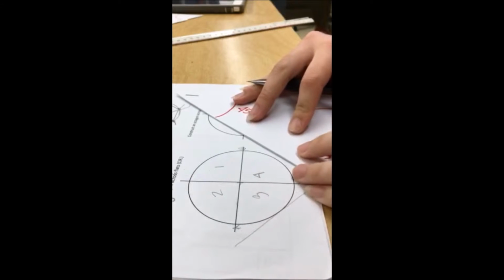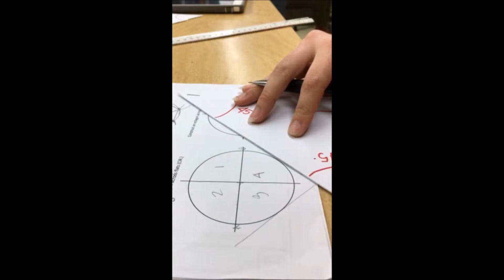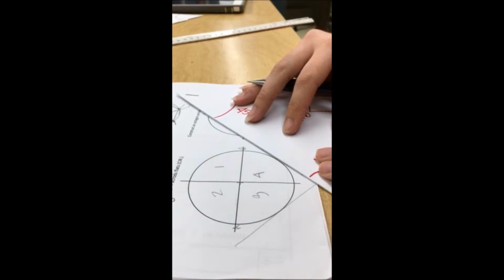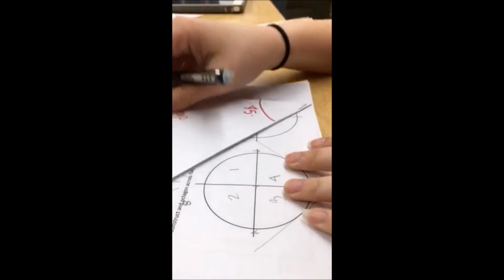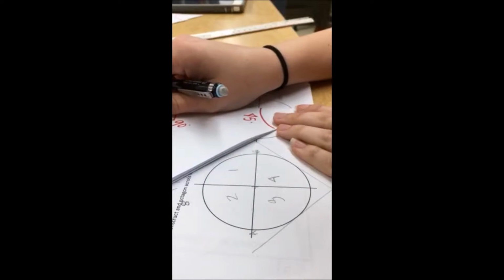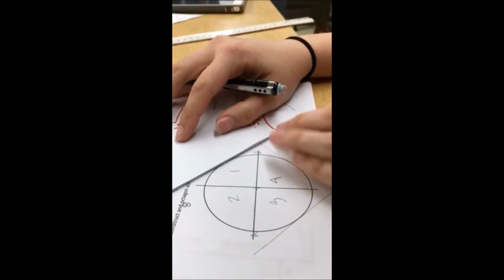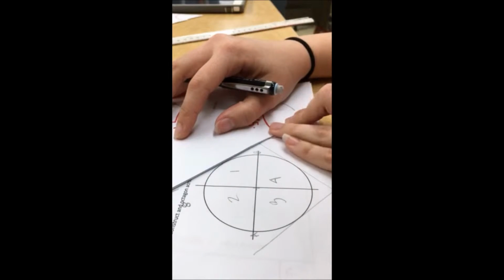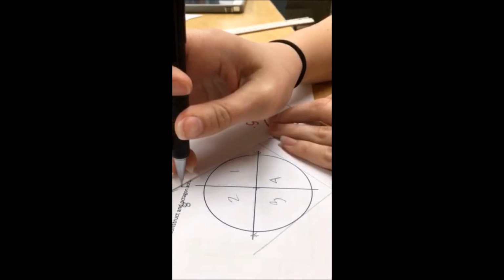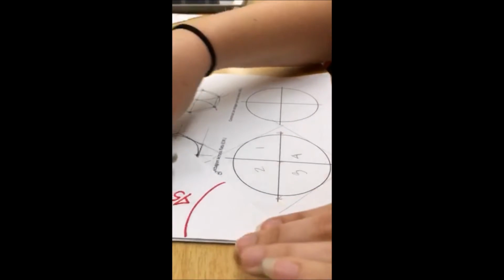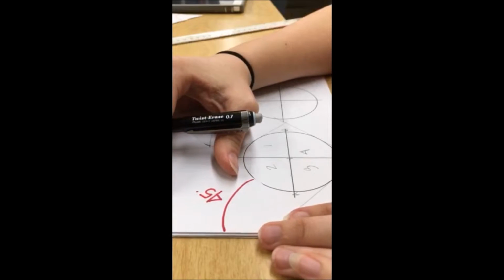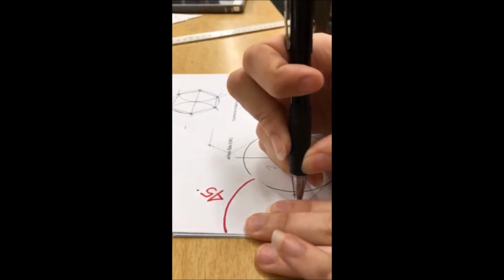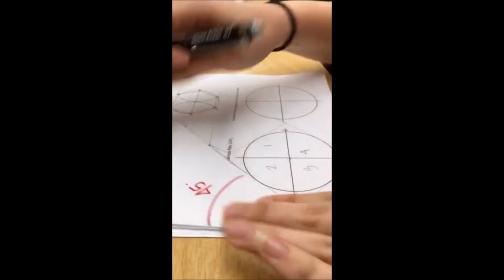This one might be a little harder, but line up with a straight edge, get your hypotenuse tangent to quadrant 4, and then quadrant 1, line up tangent to it, quadrant 2, get your straight edge, line up tangent, just like that.